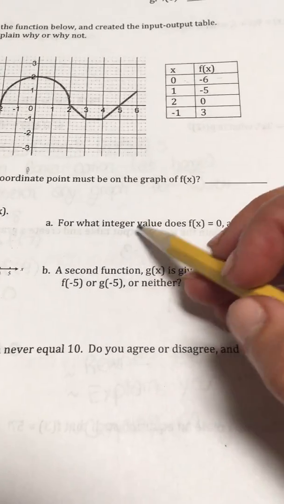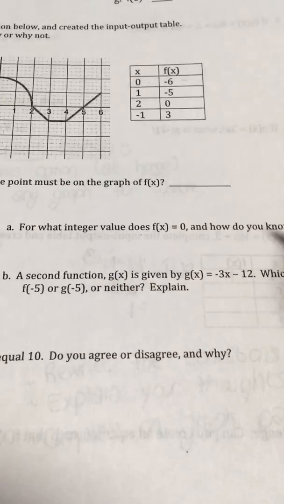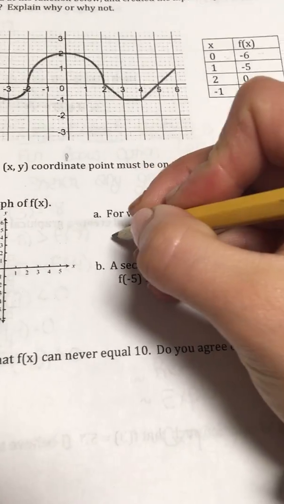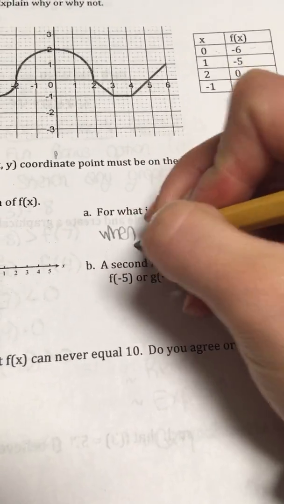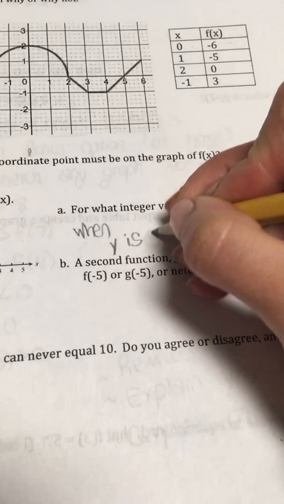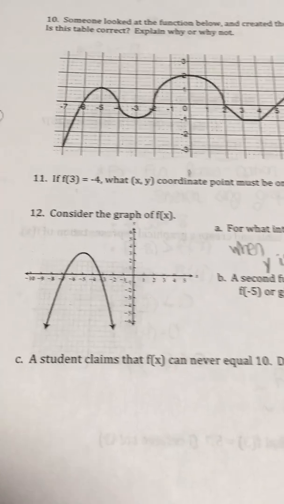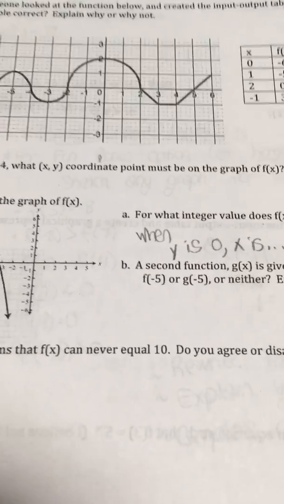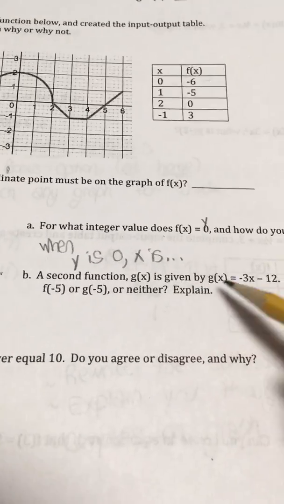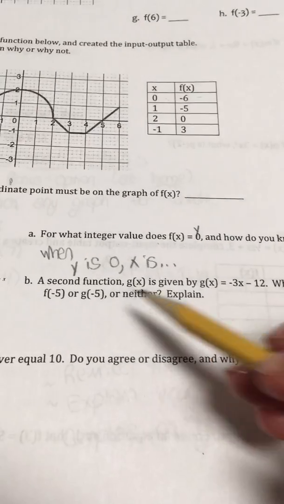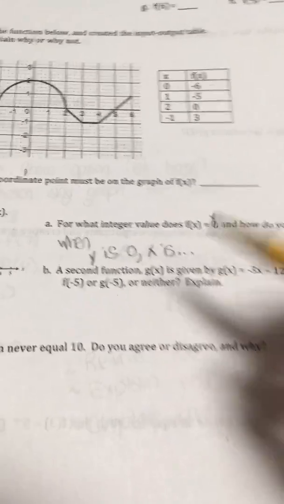This one, for what integer value does f of x equal 0? So this one you're basically looking at when y is 0. So when y is 0, when the output is 0, x is, and see if you can find 1 or 2 from the graph. They tell us a second function g of x is given by this equation. They ask you to find which is greater, f of -5 or g of -5.